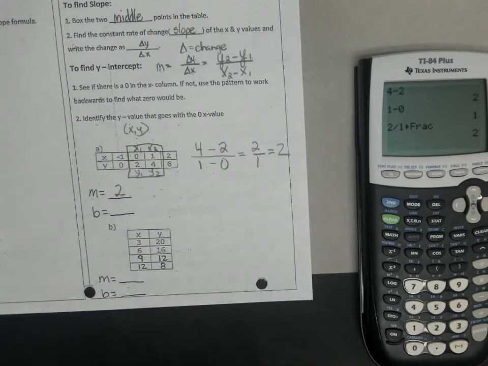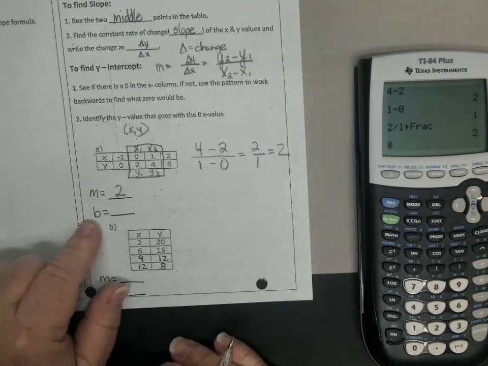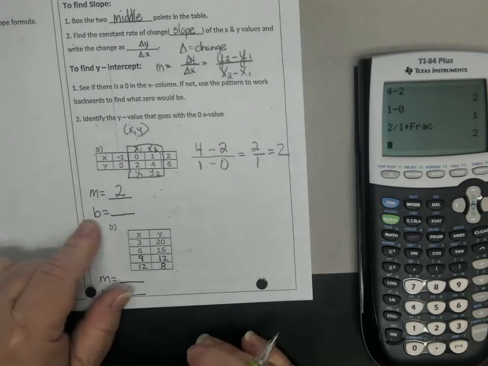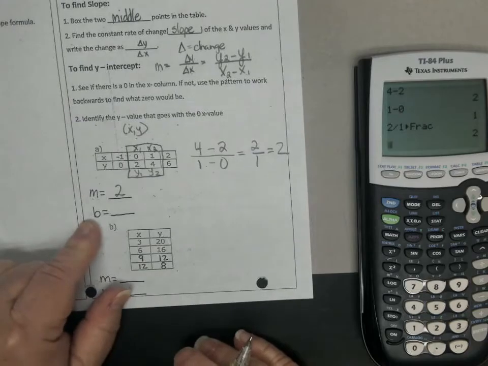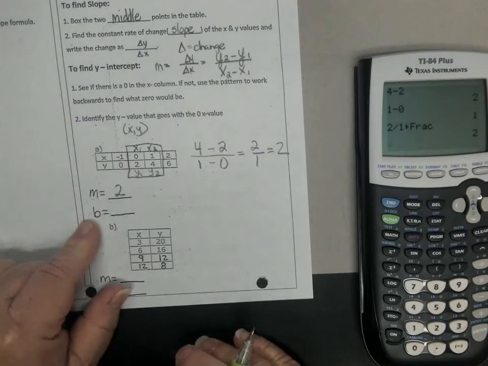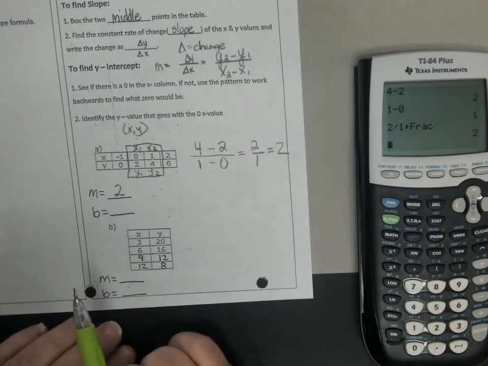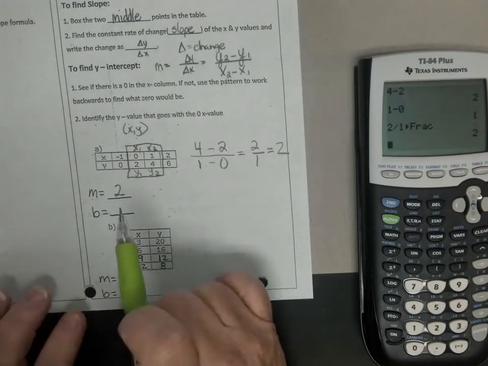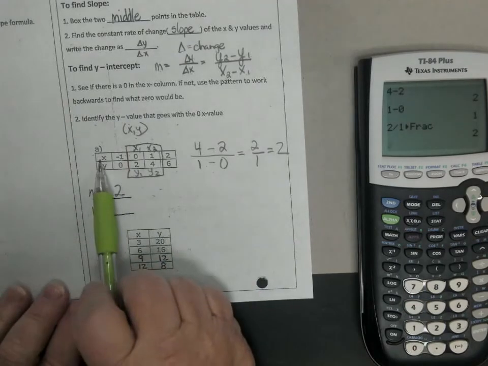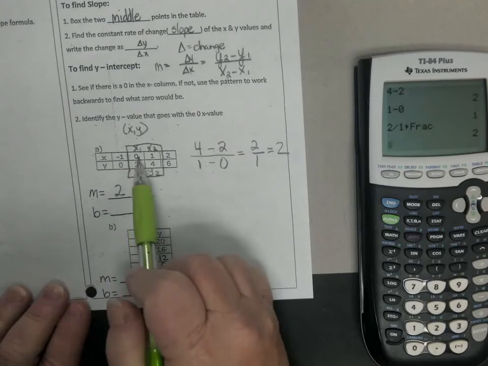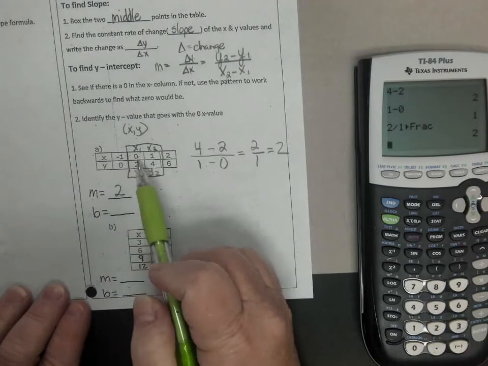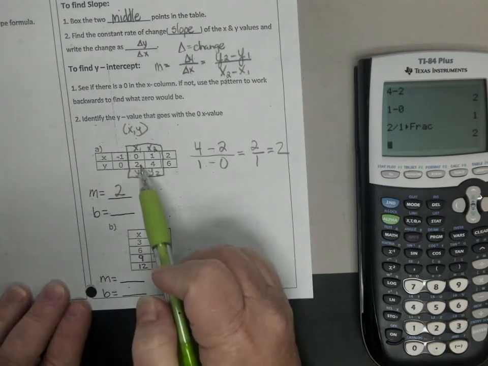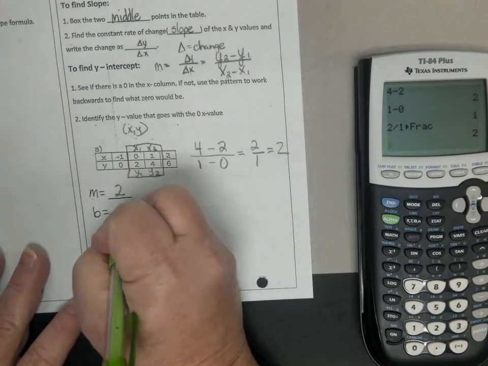Now, the y-intercept, which is your b, is real easy in tables as long as there is a 0 in your x column. Okay? So all I have to do for a table is look here, and I'm going to look at my x's, and when I see x is 0, my y-intercept is 2. So I'm going to go and put 2 here.